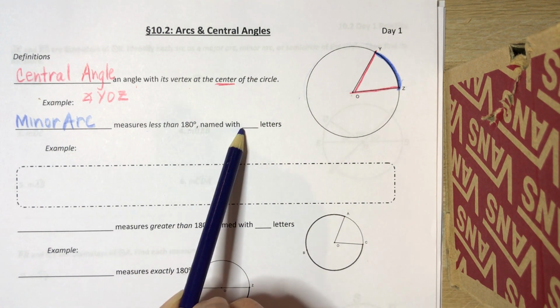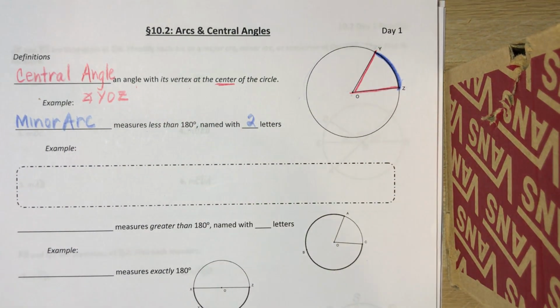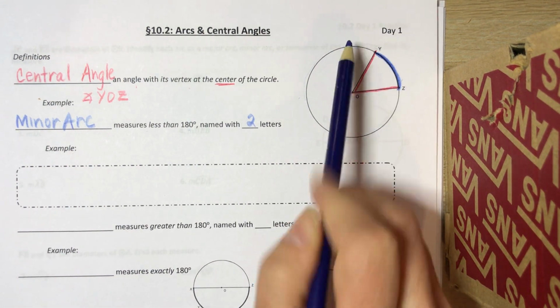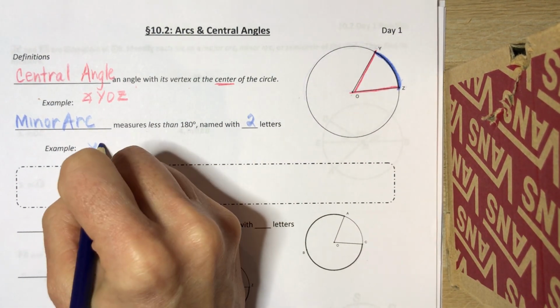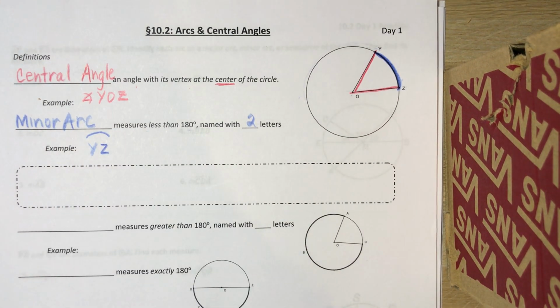When you name a minor arc, you use 2 letters. In this case, we would name this minor arc YZ or ZY. YZ, and make sure that you have the symbol for an arc on top of it, which is just like a curve.